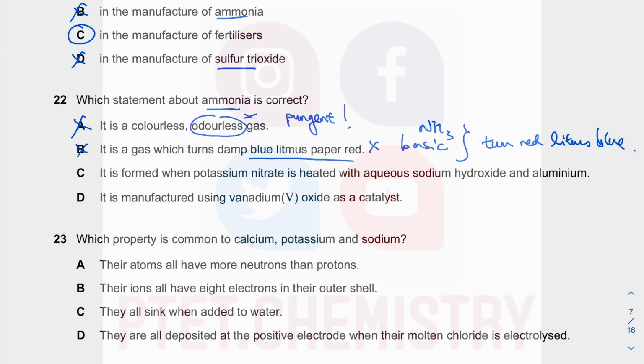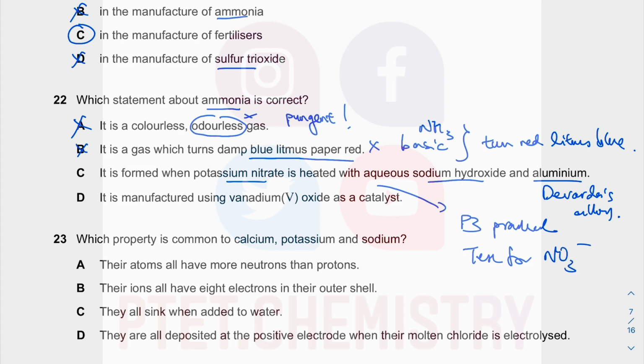So when you have potassium nitrate with sodium hydroxide and aluminium, sometimes we call it Devarda's alloy. This is your paper 3 practical. It's a test for nitrate ion. So this Devarda's alloy can reduce the NO3 minus all the way to NH3. Okay, so indeed this is correct about ammonia.